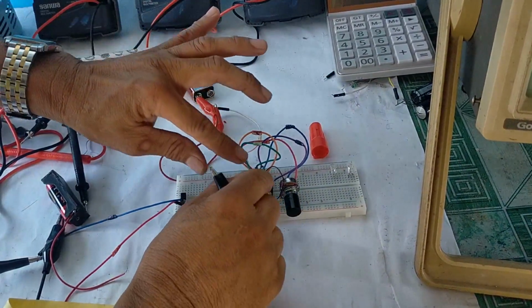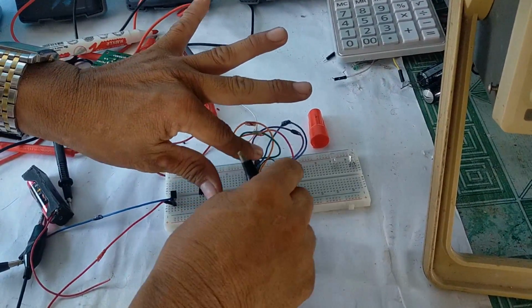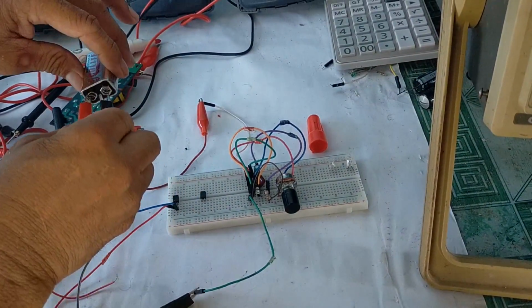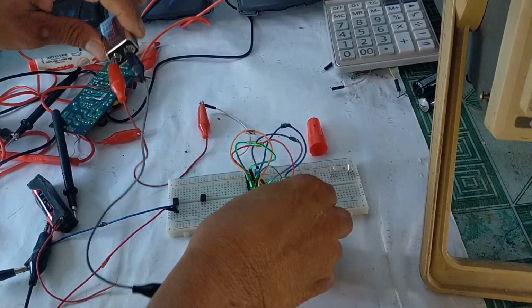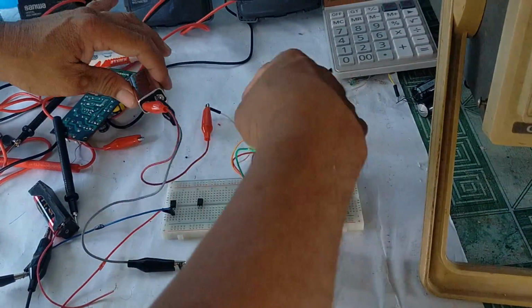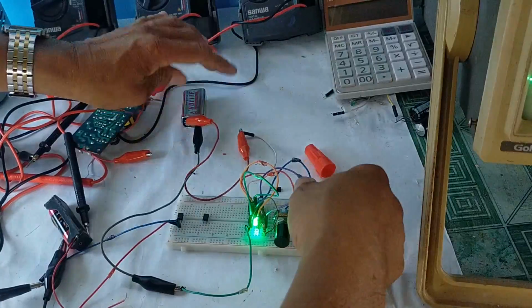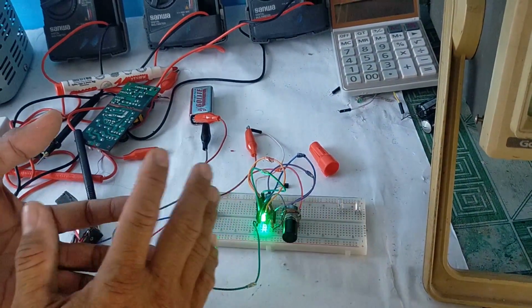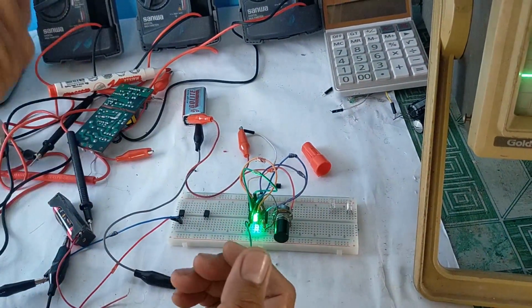Okay, there was an error again, but that was the flickering of the pulses.